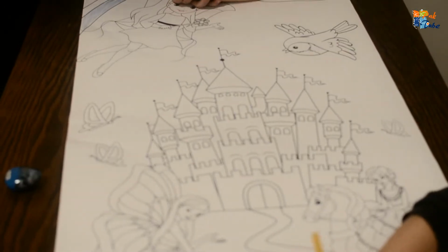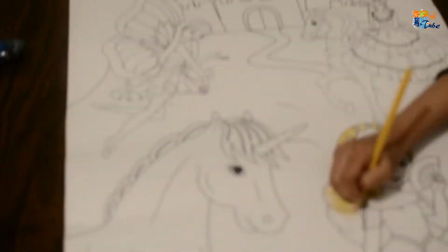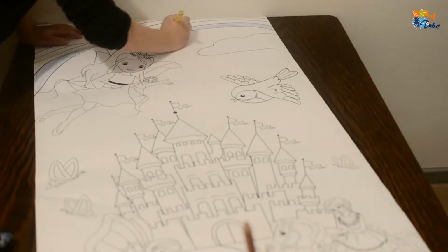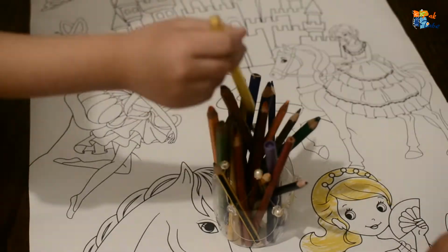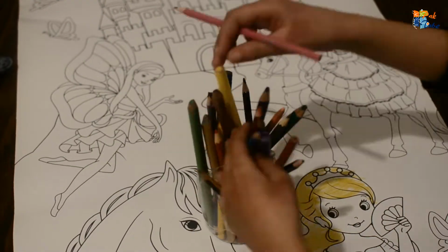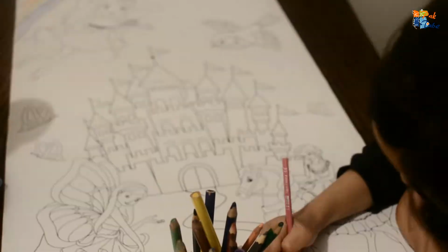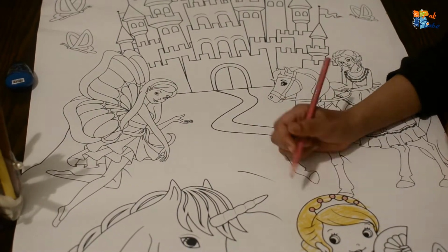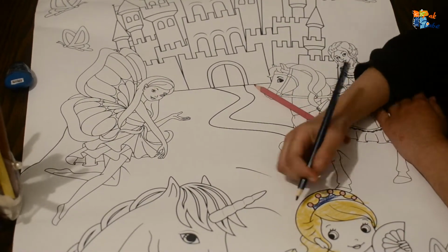One more to go. Is it the castle? Is it the fly? Is it the princess? Or is it the cute one? So I'm going to go and touch this.